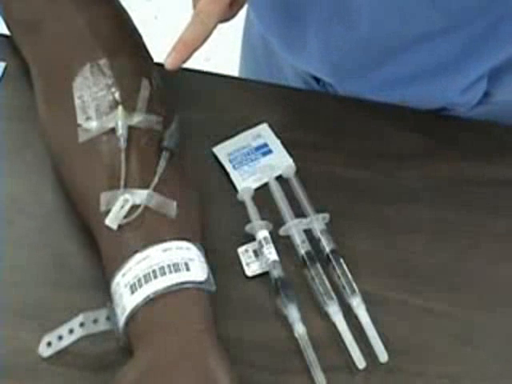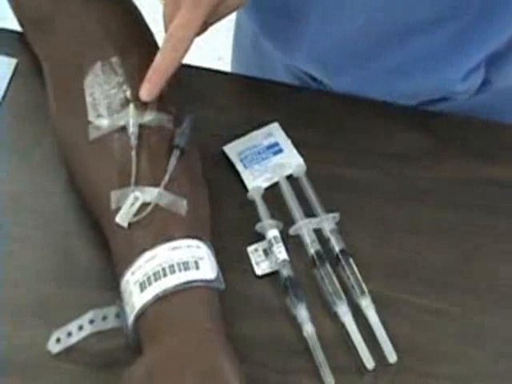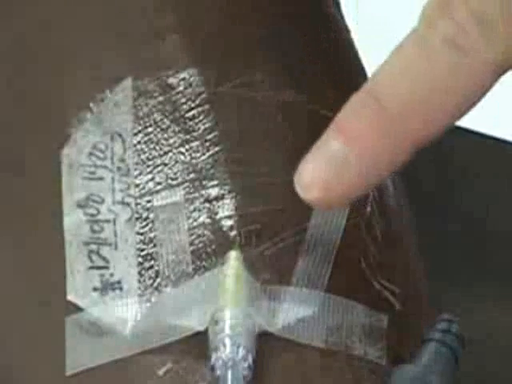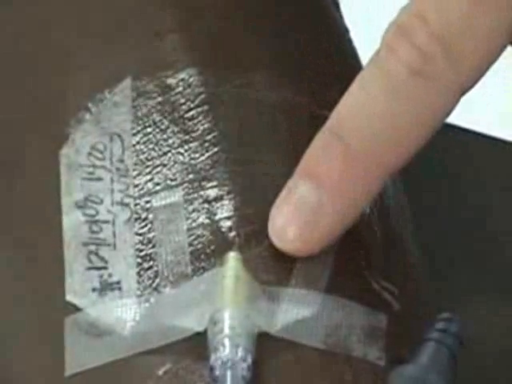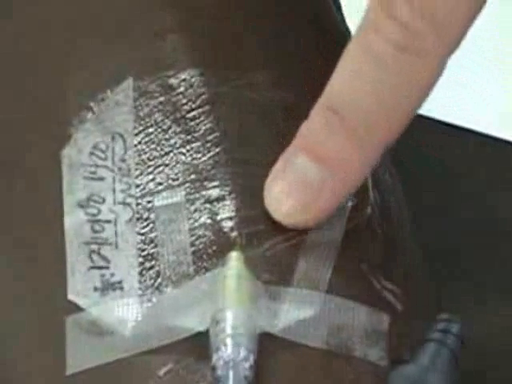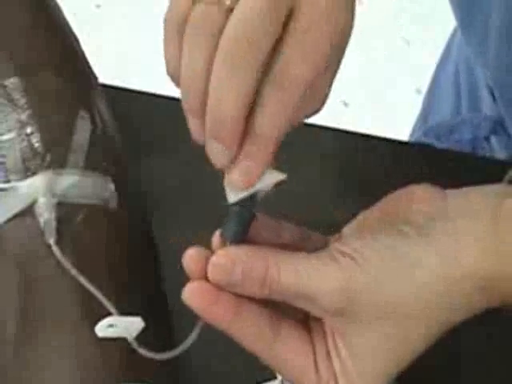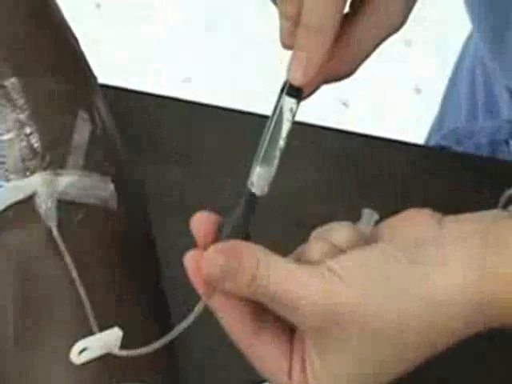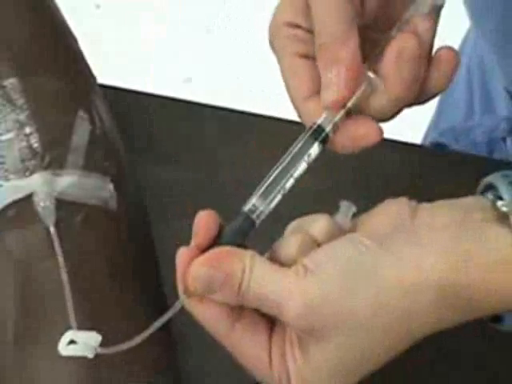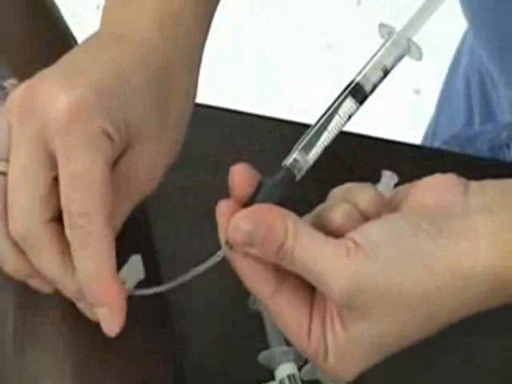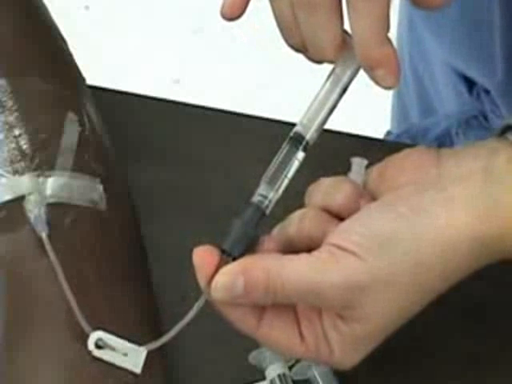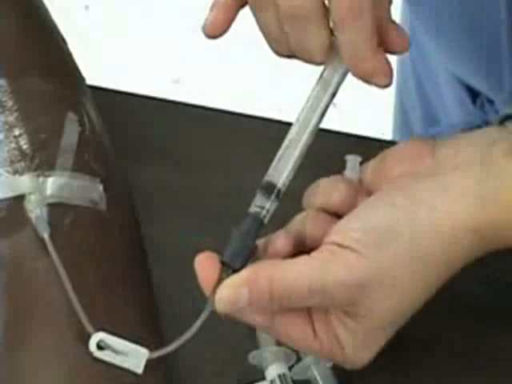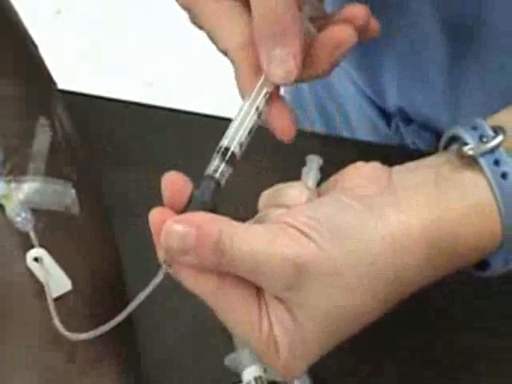Before administering the medication, I want to check the IV site. I see no evidence of infection, infiltration, or phlebitis at the IV site. The patient does not report any pain. I will swipe the port with alcohol. I'll attach my saline flush by twisting and then unlock the clamp. I will flush slowly and check with my patient to see if he is having any pain. I will dispose of the syringe and cap in the sharps container.